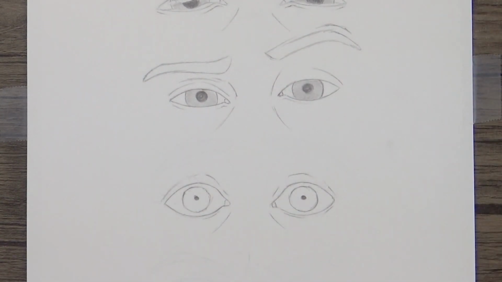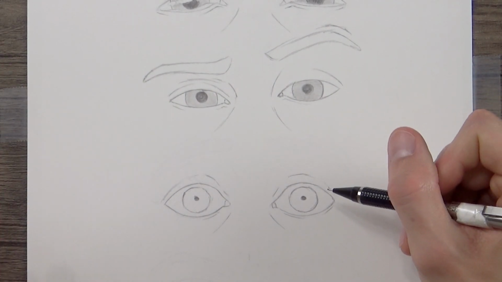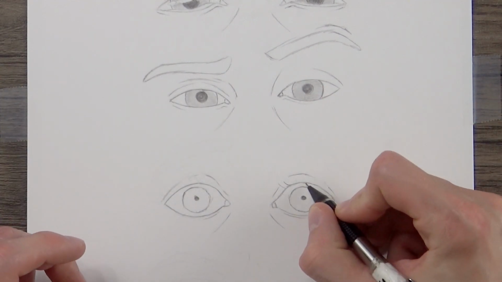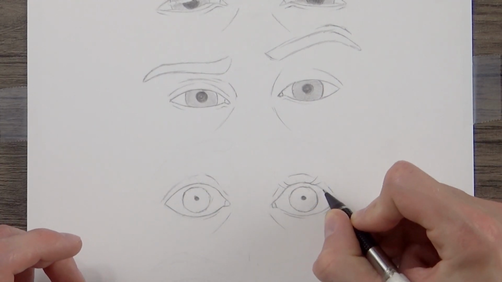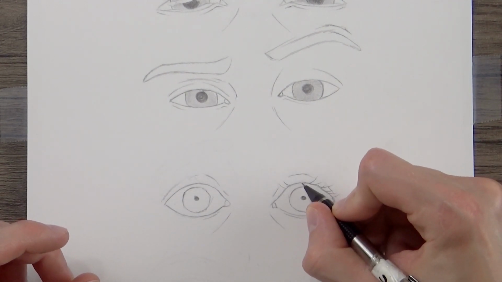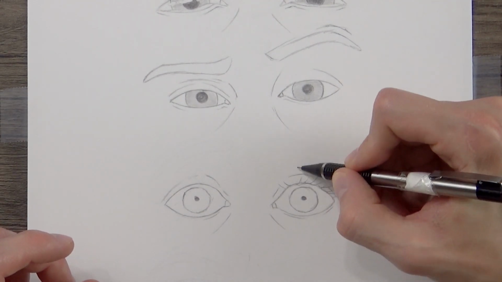And even though we didn't do it for the other eyes, I think for this one we should also give them eyelashes. And this will further the illusion that the eyes are wide open and big by having some eyelashes that stick out quite a bit. And that'll just make them look even more shocked and surprised.